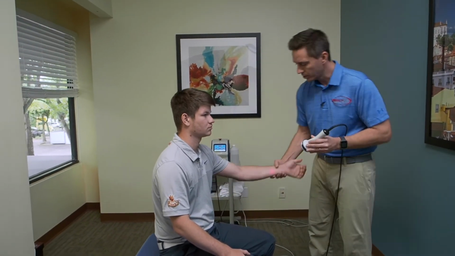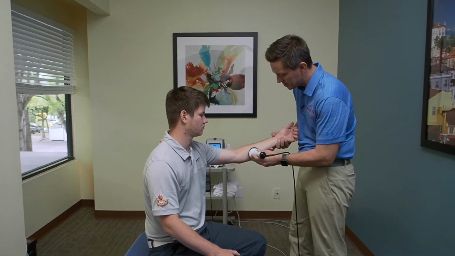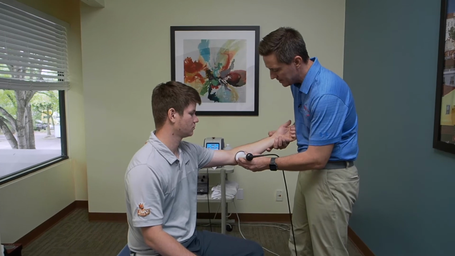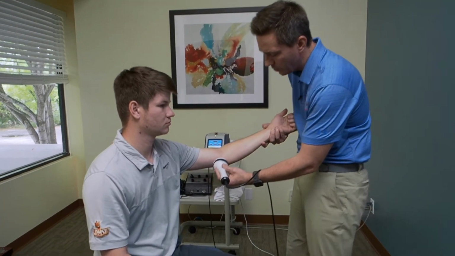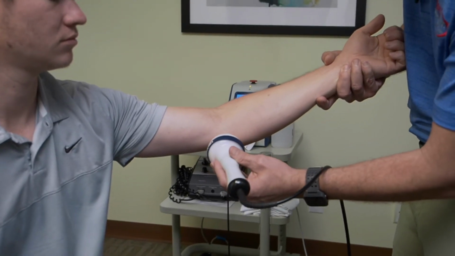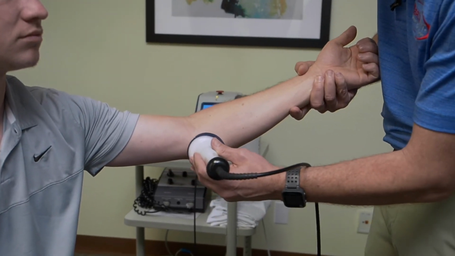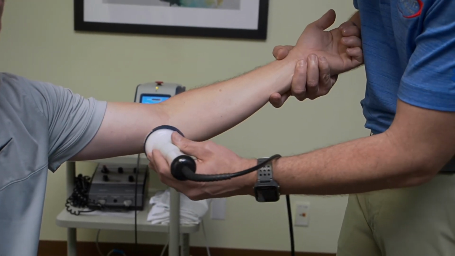So when we're dealing with golfer's elbow, we're gonna do this for many of our treatment plans with patients, and we're gonna just basically get right into the area. We're gonna spend a few minutes, probably all the way through this area here and really get onto that elbow right where the attachment is, and try to help speed up the recovery of your injuries.